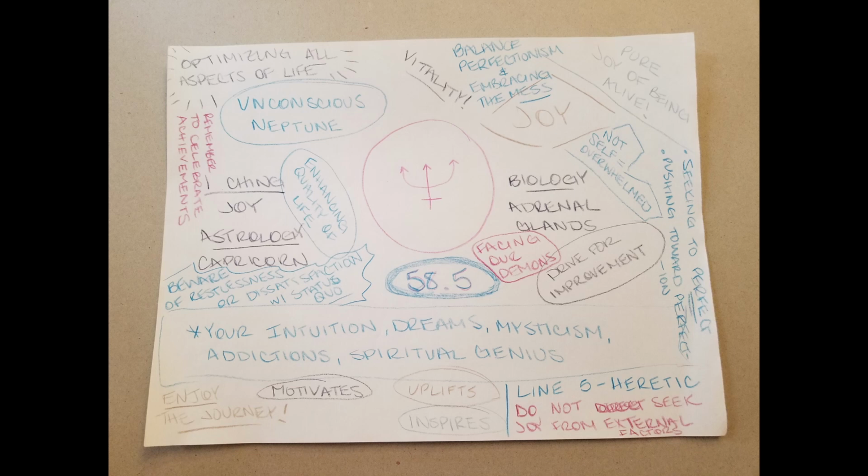And that's what I am intuitive about. It's what I dream about. It's what I connect with on a mystic level. It's what I was trying to achieve through my addictions. And it's the spiritual genius that I have to bring to the world. So not only do I know that on the conscious side, but it's also how other people experience those parts of me as well.